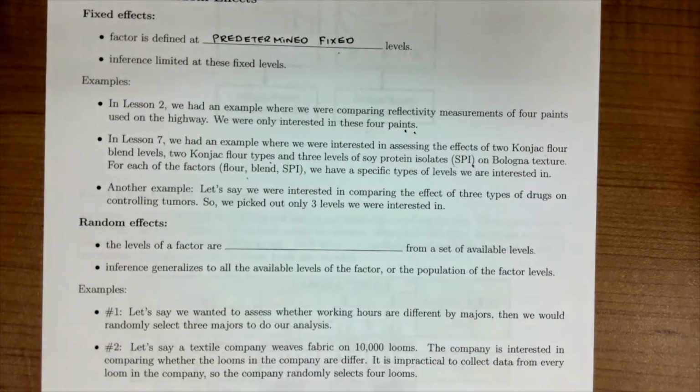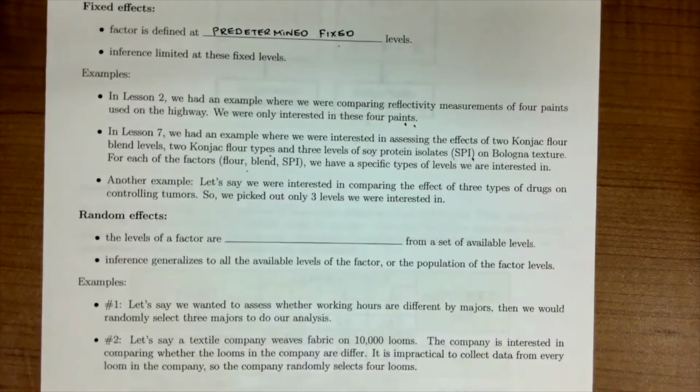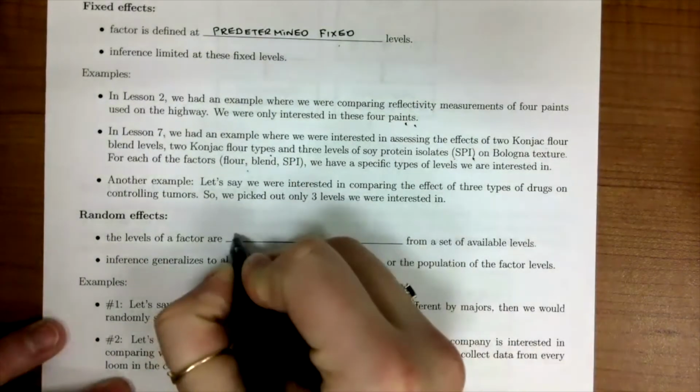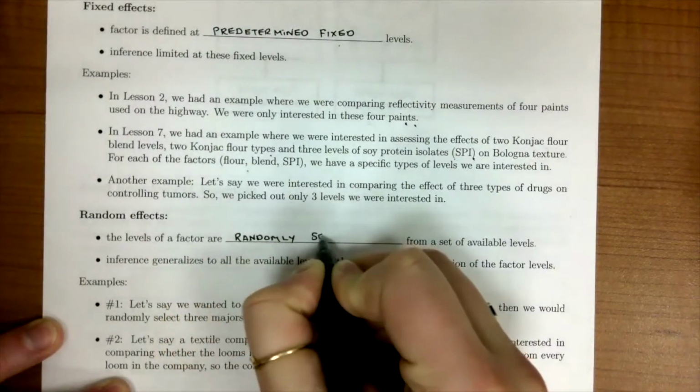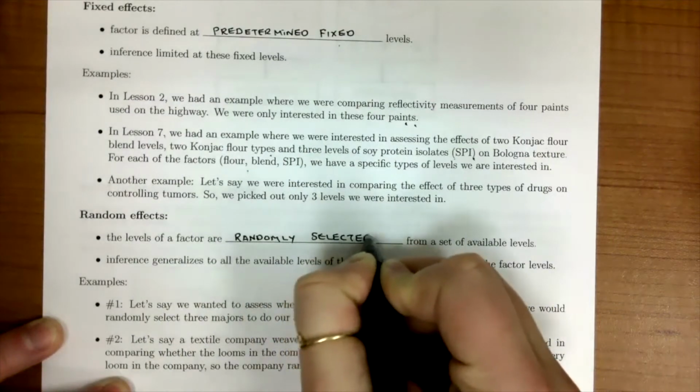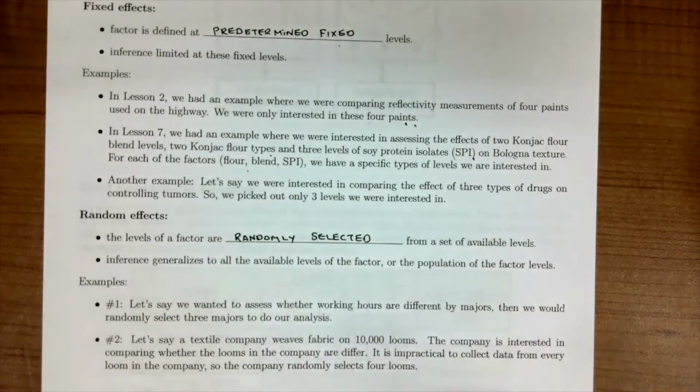Random effects are the levels of factors that are randomly selected from a set of available levels. And when we use random effects, inference is going to be generalized to all the available levels of the factor, or the population of factor levels. Let's look at some examples to help make this a little bit concrete.